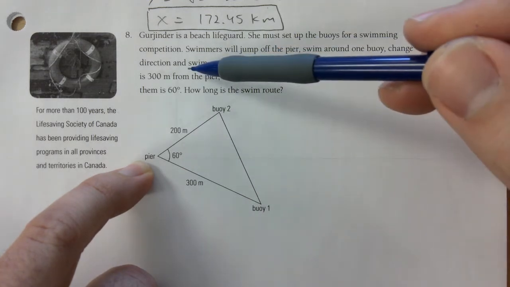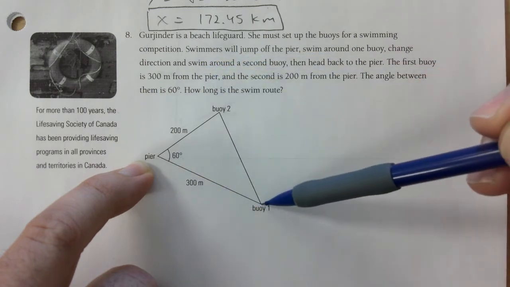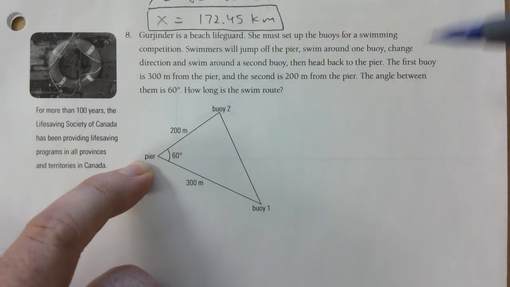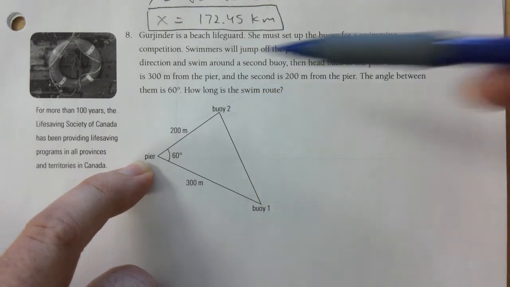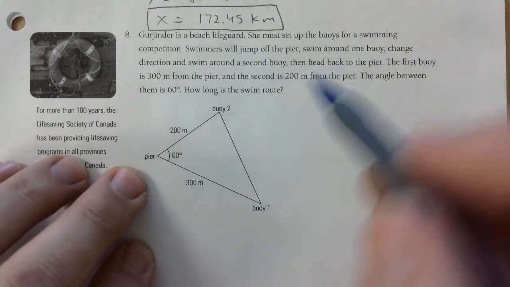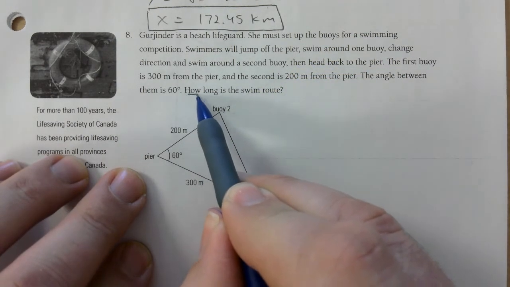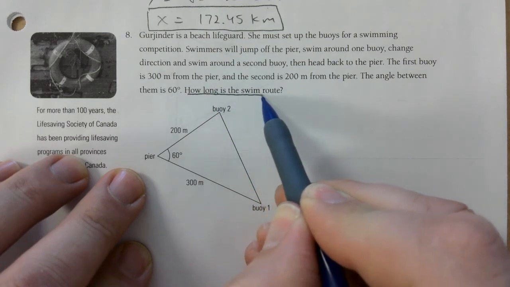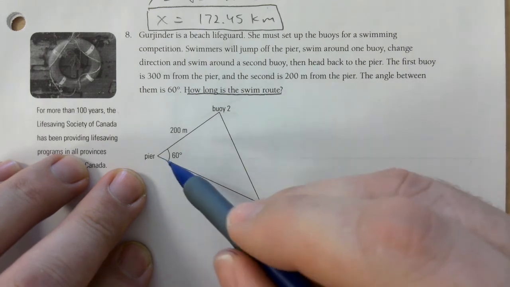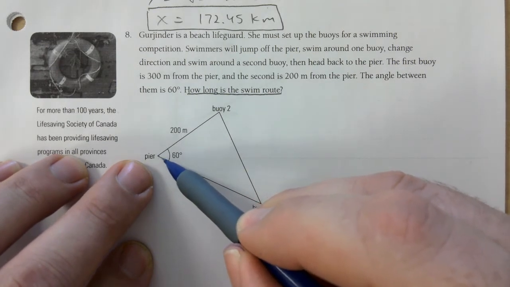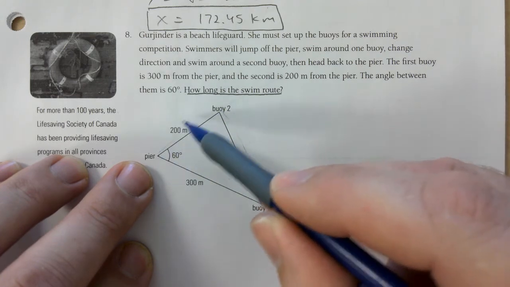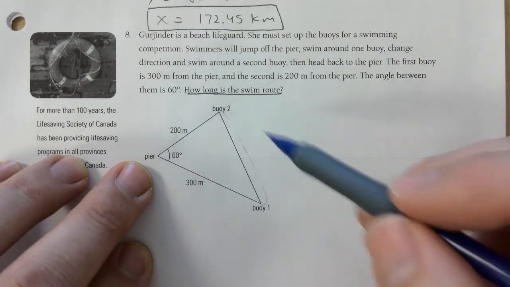The first buoy is 300 meters from the pier, so we're here. The diagram is provided. Second one is 200 from the pier. The angle between them is 60 degrees. How long is the swim route? So always pay attention from now on to what they are asking you for, right? The swim route is all of it, right? Because they'll be starting here, swimming to here, around it, going there, and then back, right? So they're actually asking for the whole distance around.